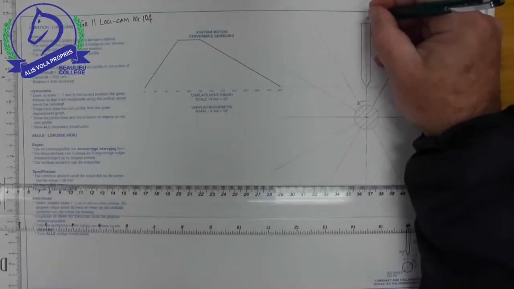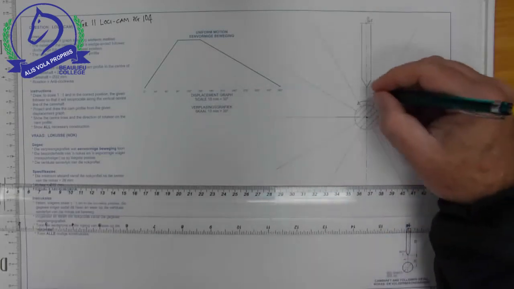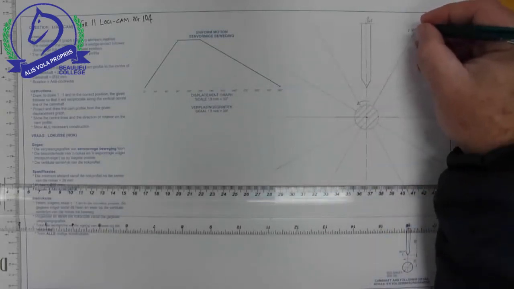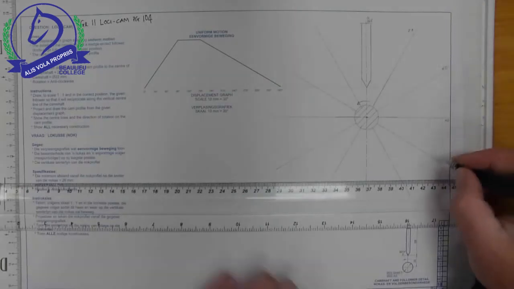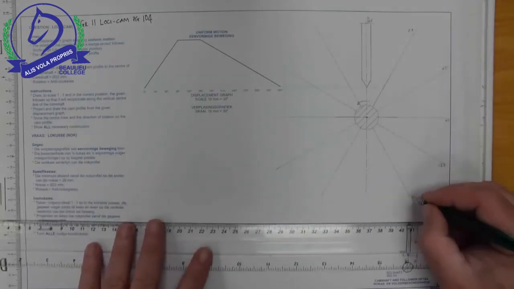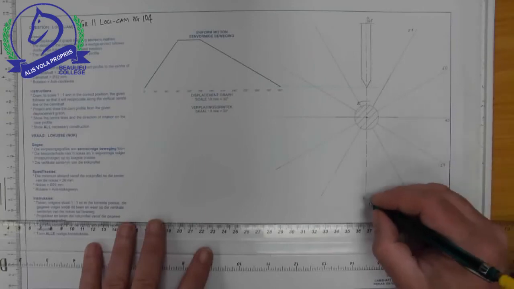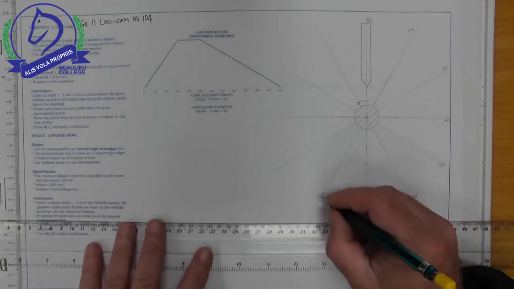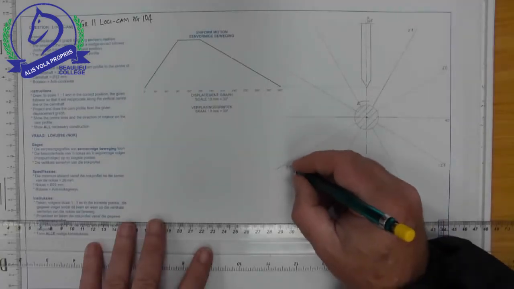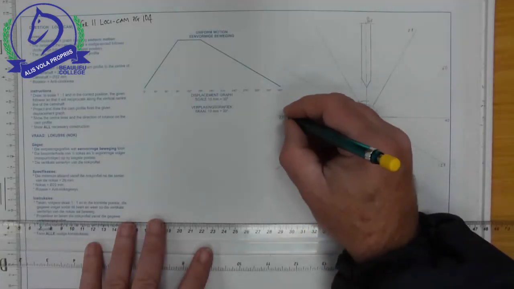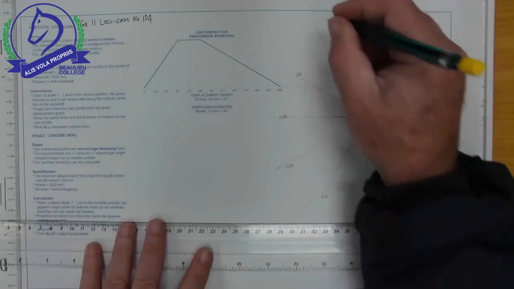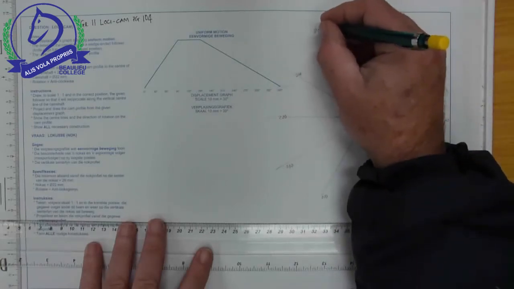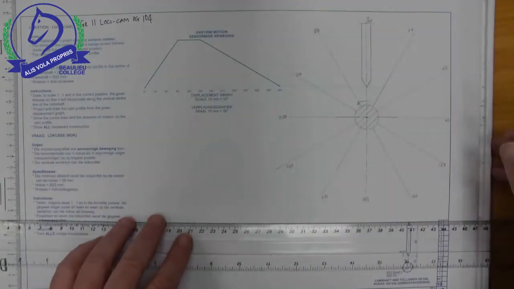So that means that is our 0 and 360 point. We're labeling the opposite direction, so that's 30, 60, 90. There are all our points labeled.